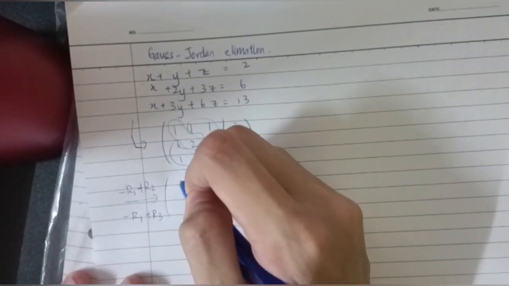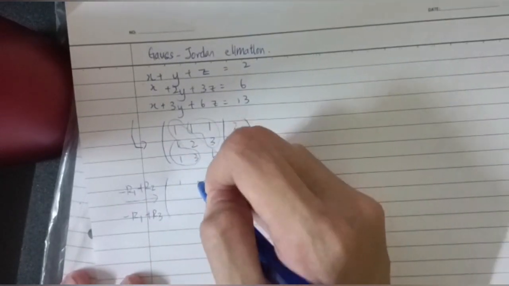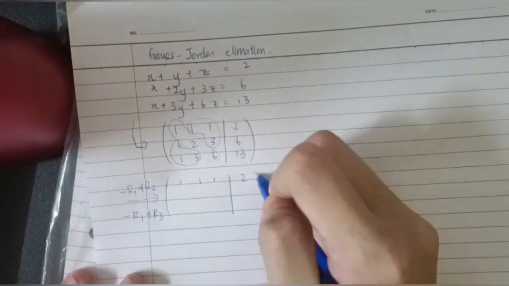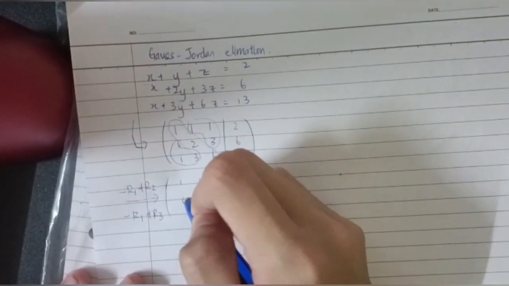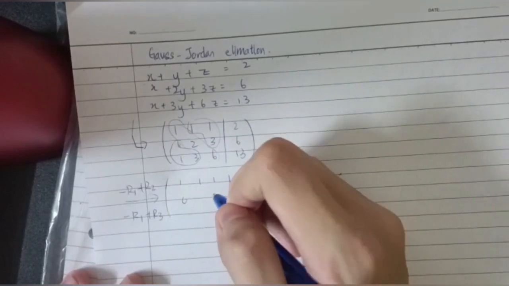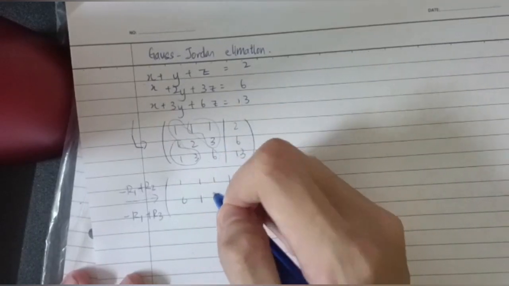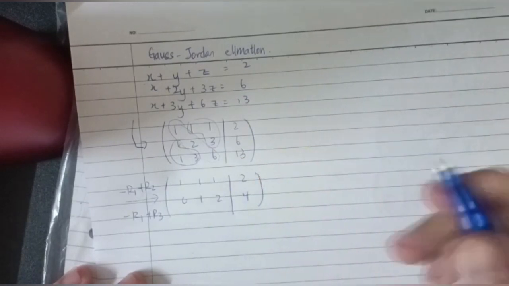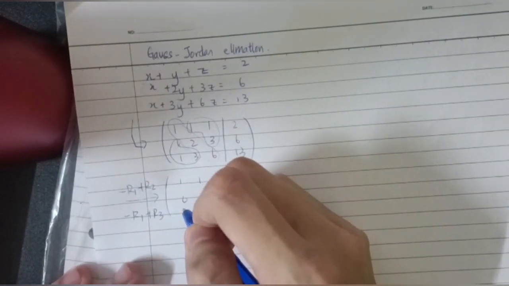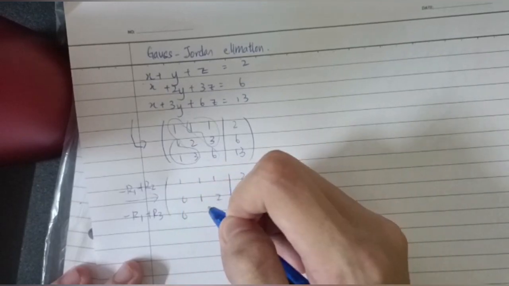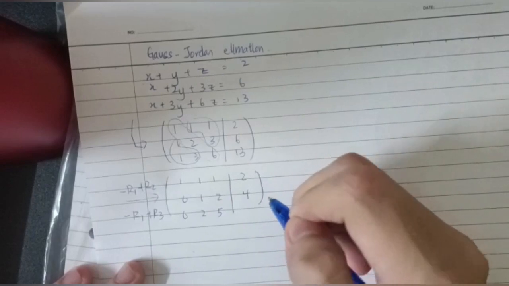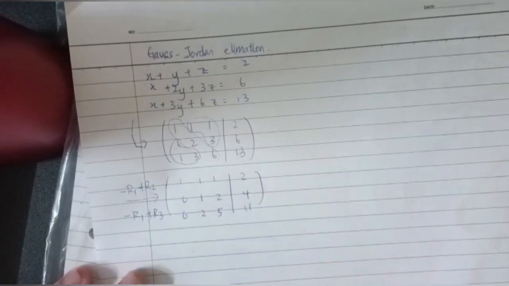Row 1 remains the same, which is 1, 1, 1, and 2. Now row 2: negative 1 plus 1 becomes 0, negative 1 plus 2 becomes 1, and negative 1 plus 3 becomes 2. Negative 2 plus 6 becomes 4. And row 3: negative 1 plus 1 becomes 0, negative 1 plus 3 becomes 2, negative 1 plus 6 becomes 5, and negative 2 plus 13 becomes 11.